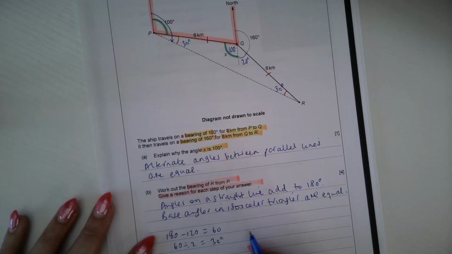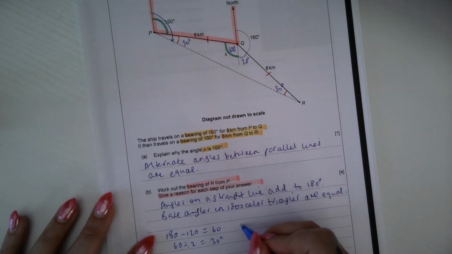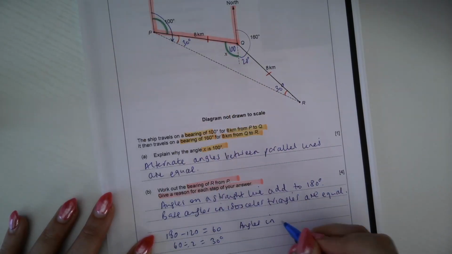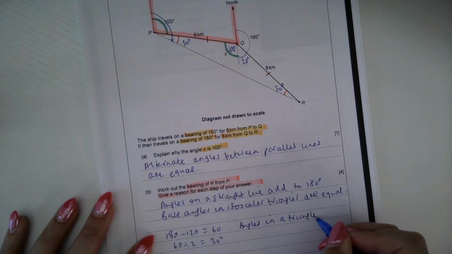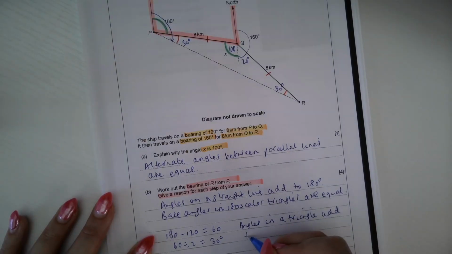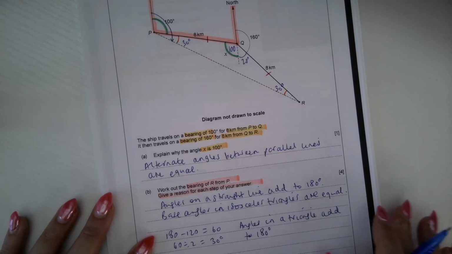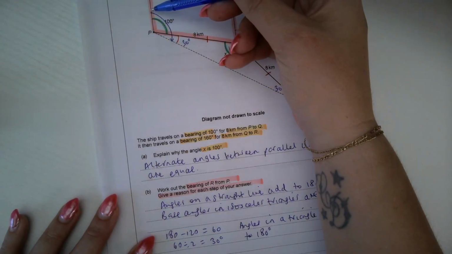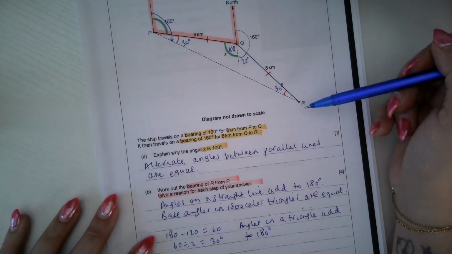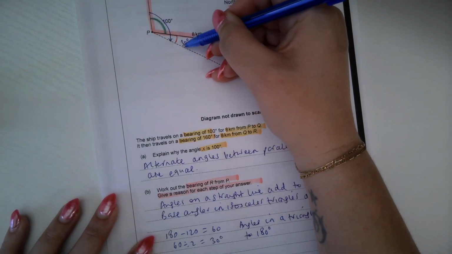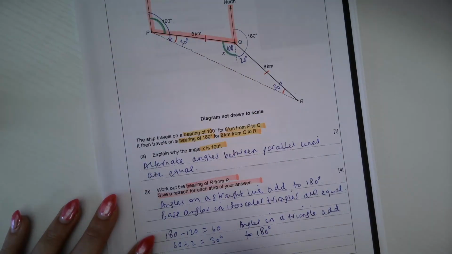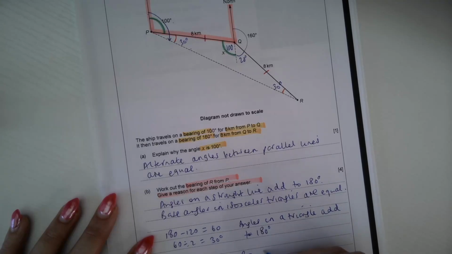And I'm going to write my reason here. I used angles in a triangle then, didn't I? Angles in a triangle add to 180 degrees. So now I can work out the bearing of R from P. This full angle here, it's 100 plus 30. So bearing of R from P is 100 plus 30, which is 130 degrees.